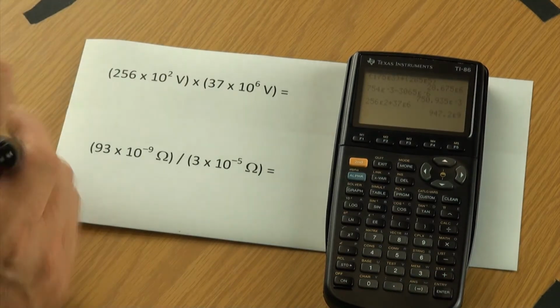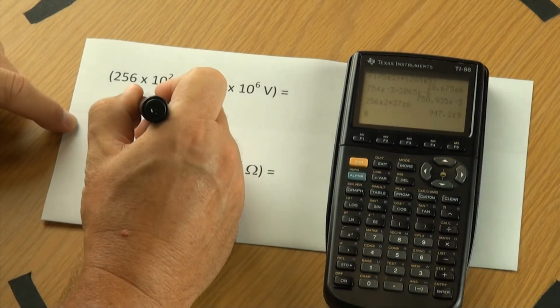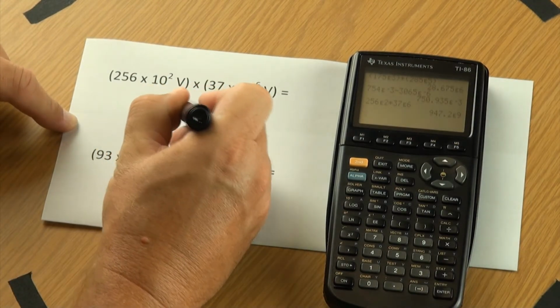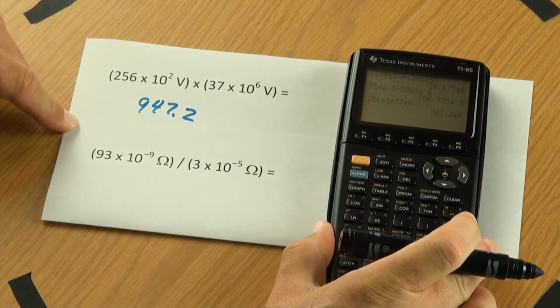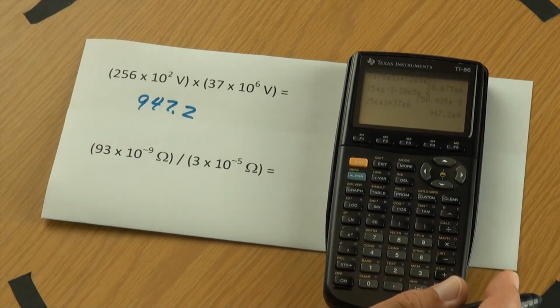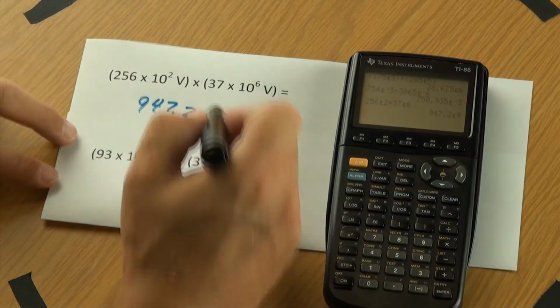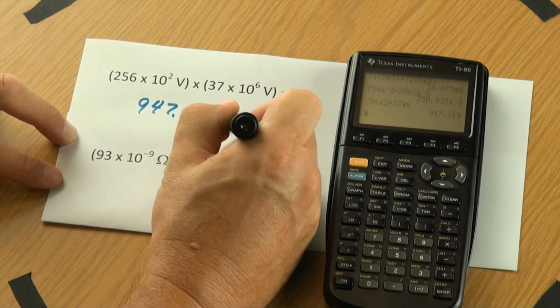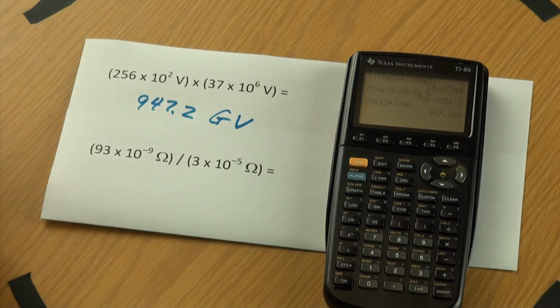The result that you should have come up with as you did that, the calculator is giving me 947.2, and it's giving me an engineering notation of E to the 9th, and that is going to be giga. So we are looking at 947.2 gigavolts, and that is the result that we get on that one.